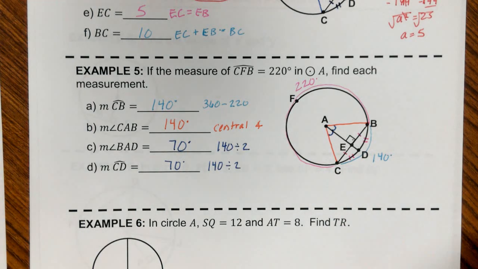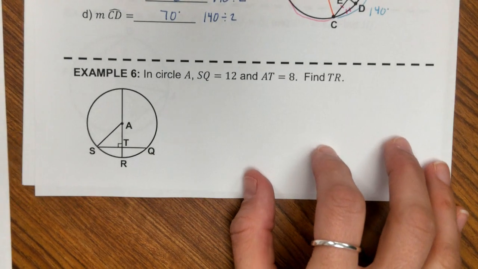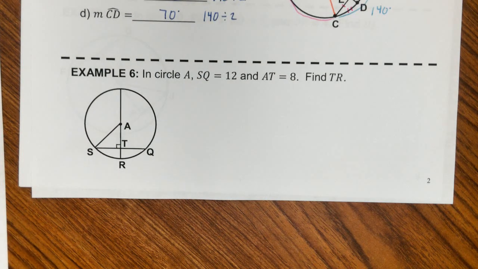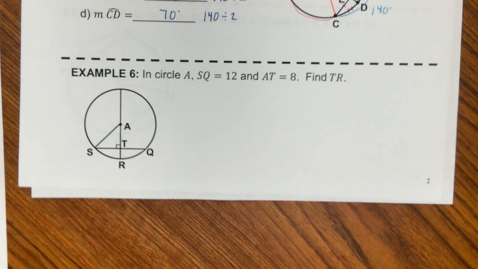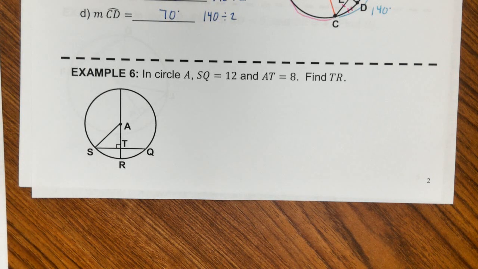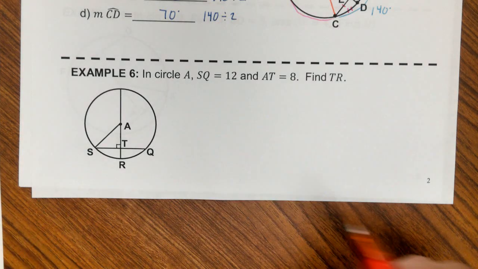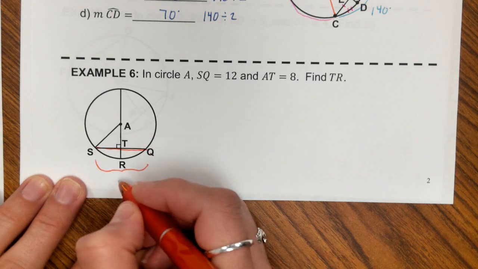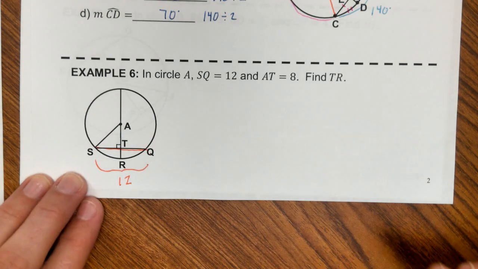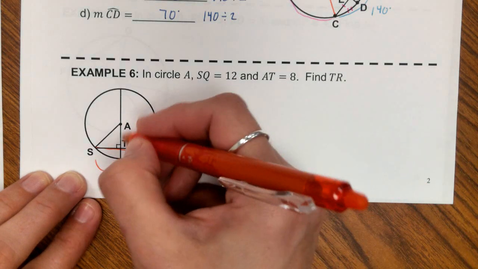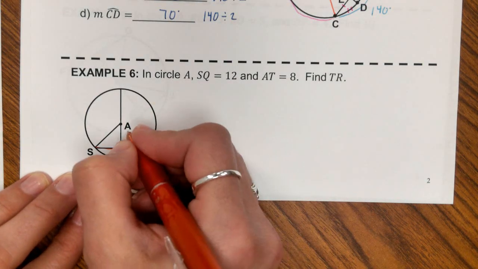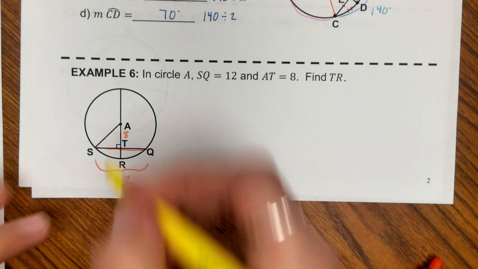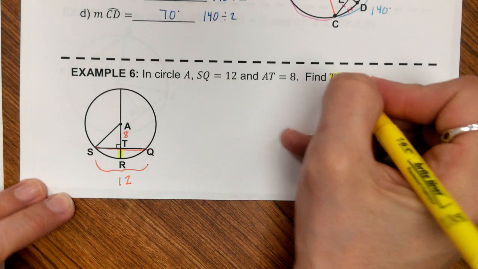All right, next, taking a look at another triangle in there, but we got that right angle, right? Okay, so let's look at what they've given us and what we need to do. We know here, let's just go ahead and SQ. So this entire side right here, this whole chord is going to be 12. They really like that number 12. And AT right here, just the small portion right here, is going to be 8. We want to find TR, that little tiny part right there.